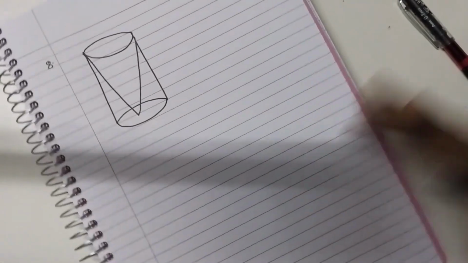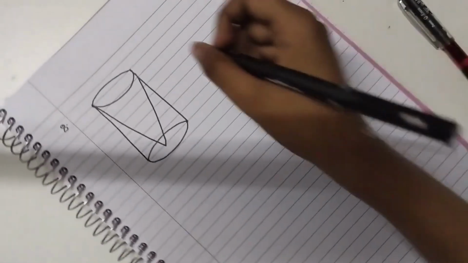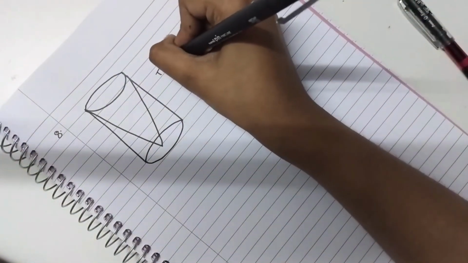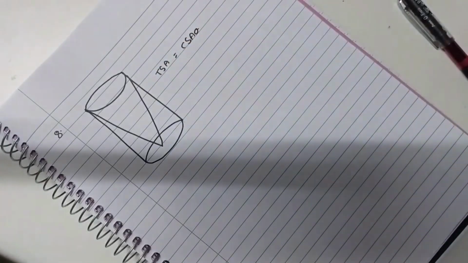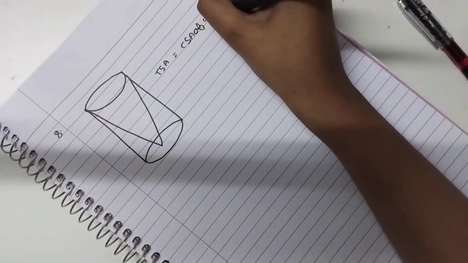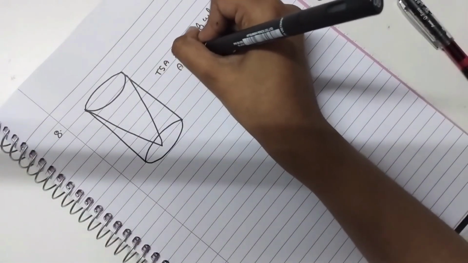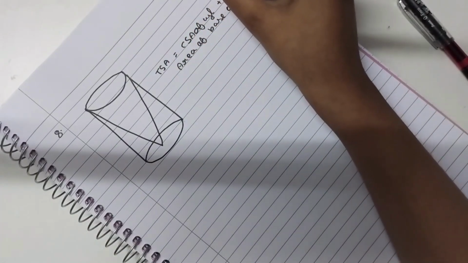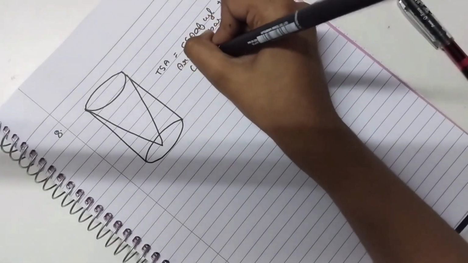In the 8th question, they've given that from a solid cylinder whose height is 2.4 centimeters and diameter is 1.4 centimeters, a conical cavity of the same height and same diameter is hollowed out. Find the total surface area of the remaining solid to the nearest centimeter. So the total surface area would equal the CSA of the cylinder plus the area of the base of the cylinder plus the CSA of the cone.